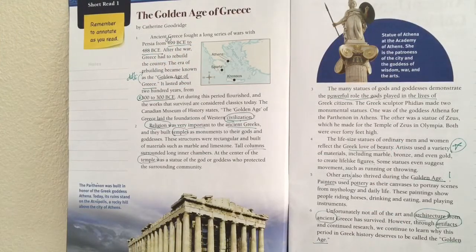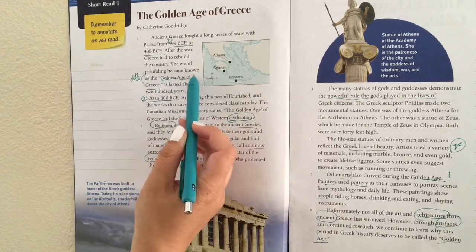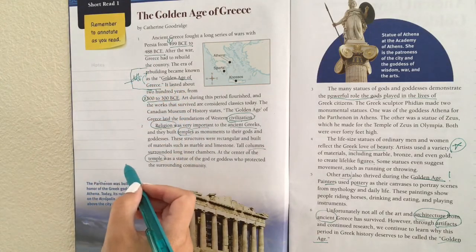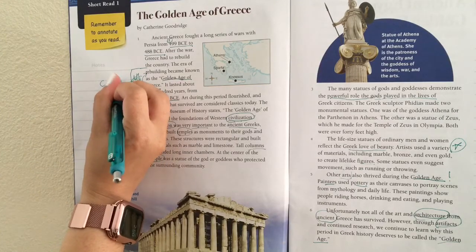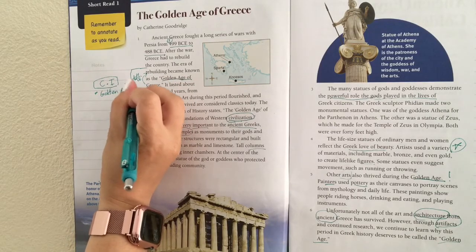Okay, so now let's start to analyze. In paragraph 1, we have some key details. We know that after the war, Greeks had to rebuild their city and art flourished. So what is the central idea? Let's think about what the era of rebuilding became known as. So let's find it. The era of rebuilding became known as the Golden Age of Greece. So I'm going to put CI for central idea: Golden Age of Greece.